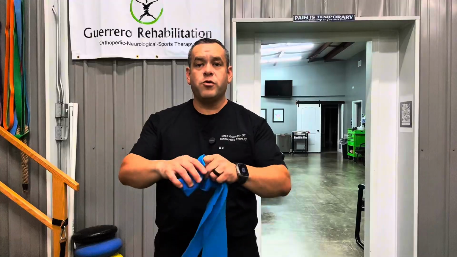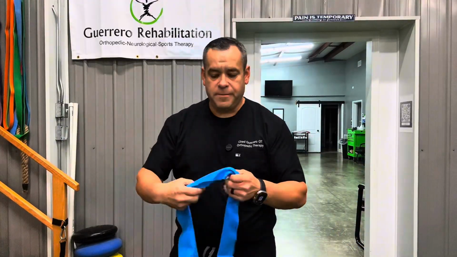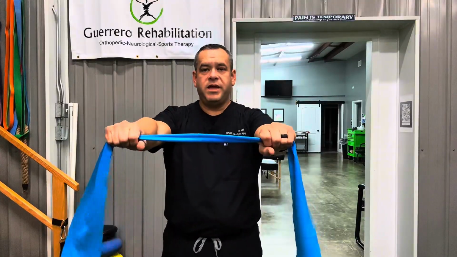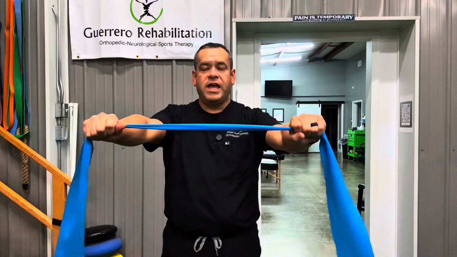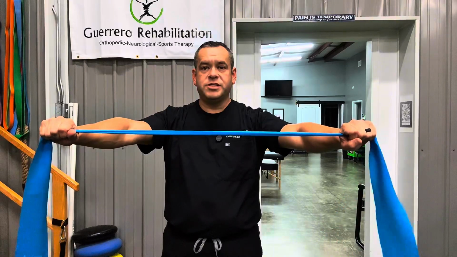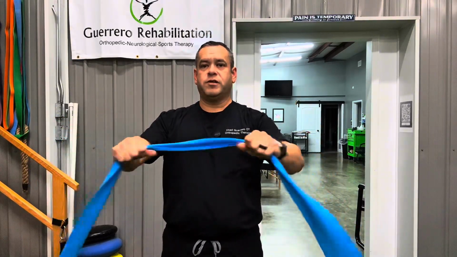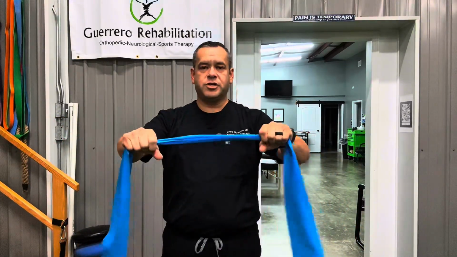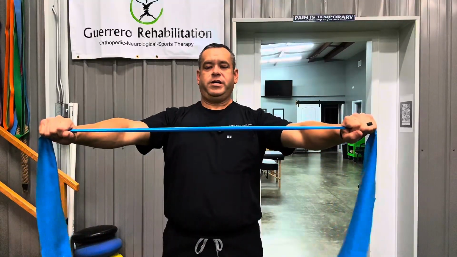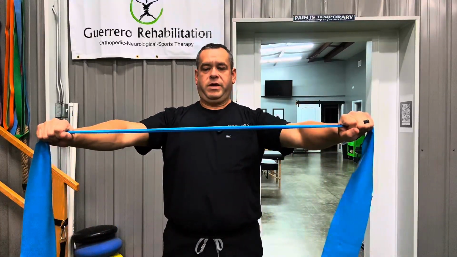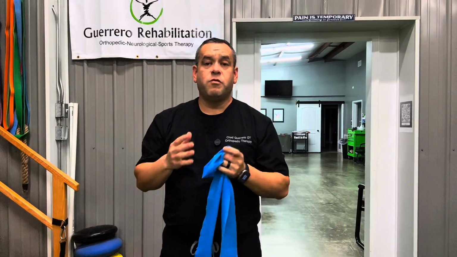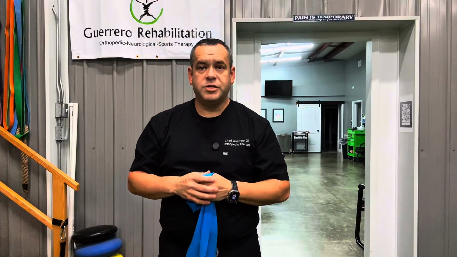Next, we're going to perform shoulder abduction. We're going to pull the arms apart, and at the same time, you're going to retract your cervical spine. Take the band out in front and pull it apart. As you pull this apart, really squeezing your shoulder blades together, you're going to retract back on your cervical spine. So we go back and retract, then pull apart, back and retract. Perform that for 2 to 3 sets of 10 to 15 repetitions.